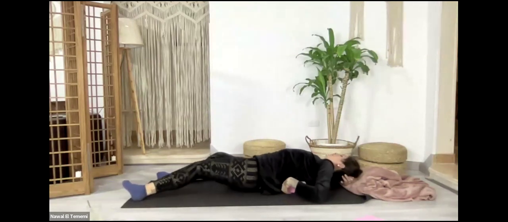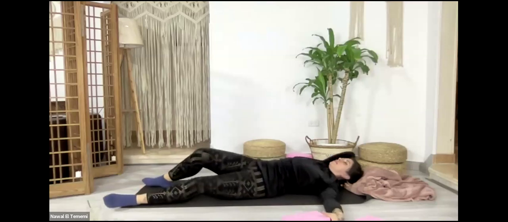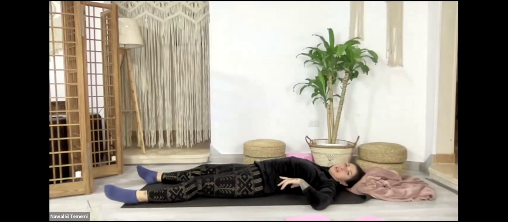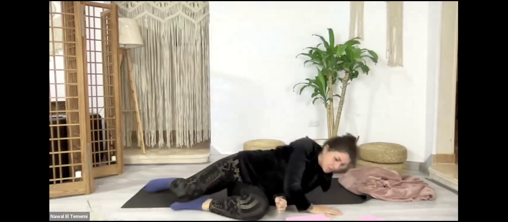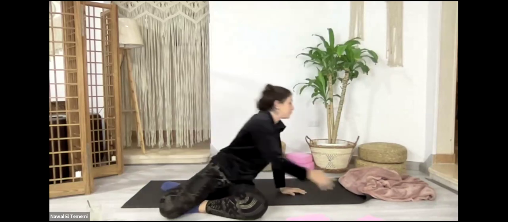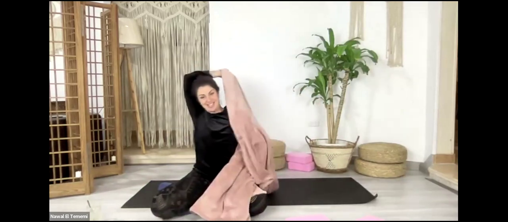And now I'm going to take the block out. I just roll to the side, take it out. And I'll come into Shavasana. So now if you'd like to cover yourself with the blanket, have your knees bent, have your legs straight. I'm gonna come up into a seated position with my blanket, so I don't fall asleep in Shavasana because I have to stay here.